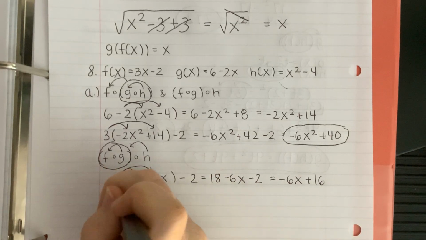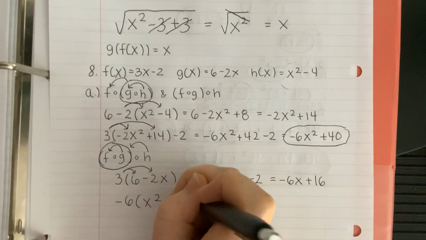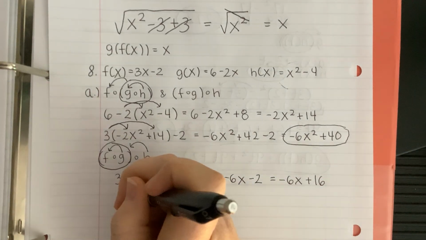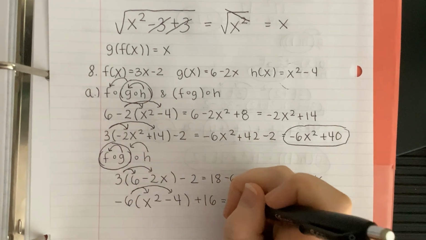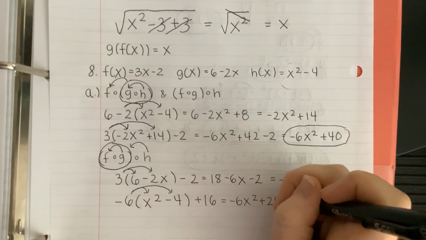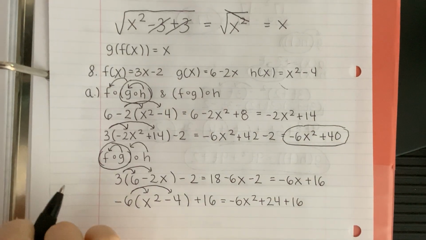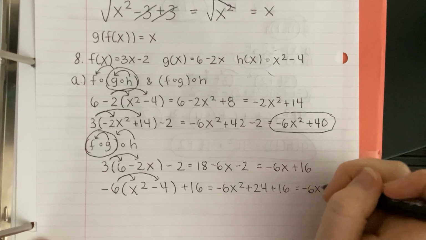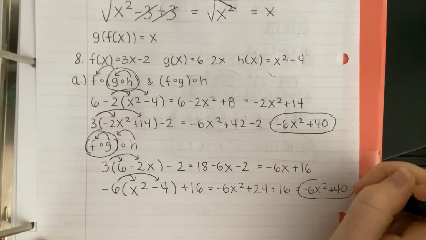So we're going to have negative 6 times x squared minus 4, plus 16. Distribute: negative 6x squared plus 24 plus 16. Combine together, negative 6x squared plus 40. That's your final answer.